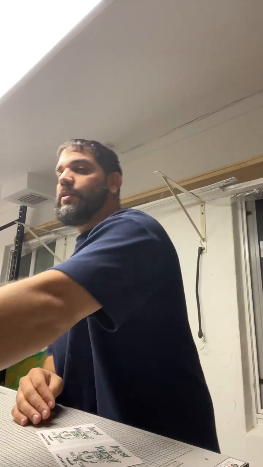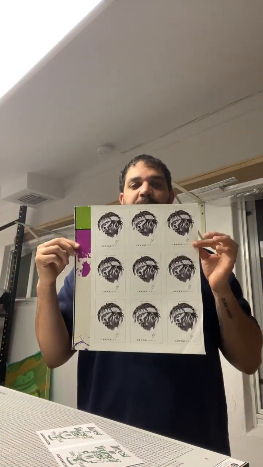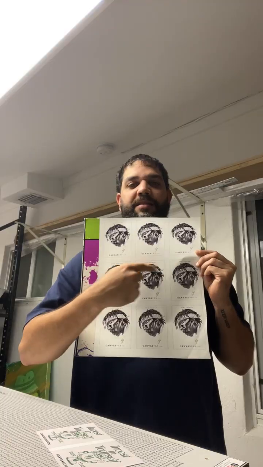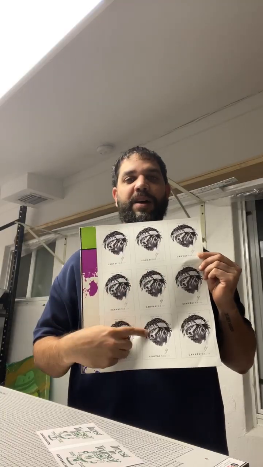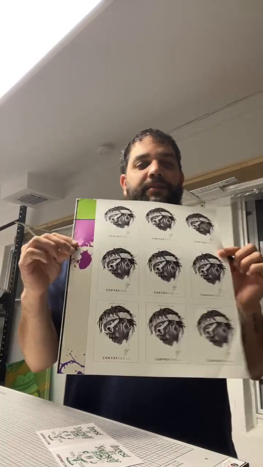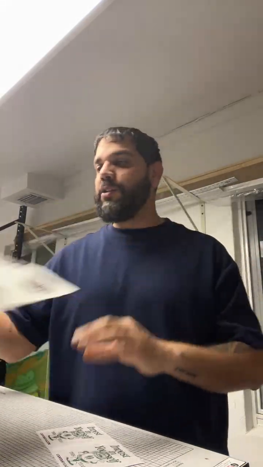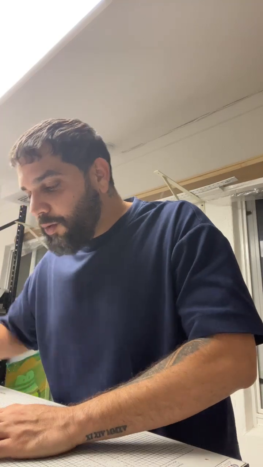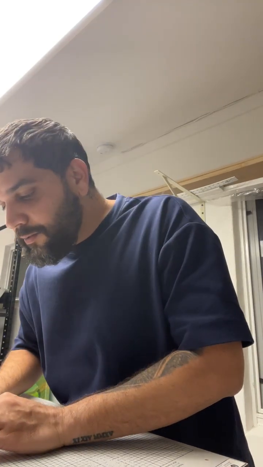And I guess the benefit of this is it lays it out. So let's say this is my sheet and I have 12 by 16 canvases. It'll lay out the 12 by 16 canvases, so on and so forth. This is kind of like what it'll do. It'll lay it out for you in a way that you're going to use the least amount of substrate or material. It calculates this for you.